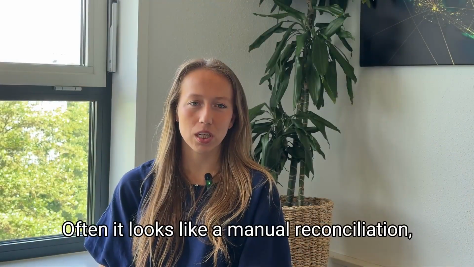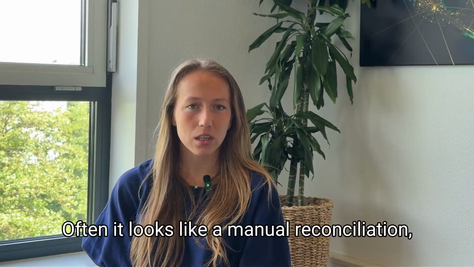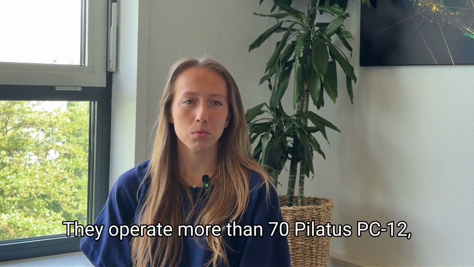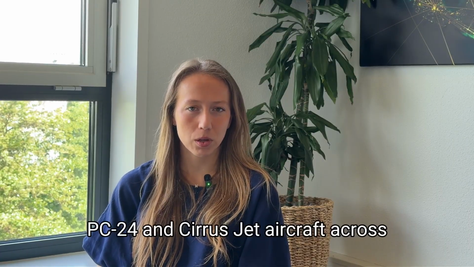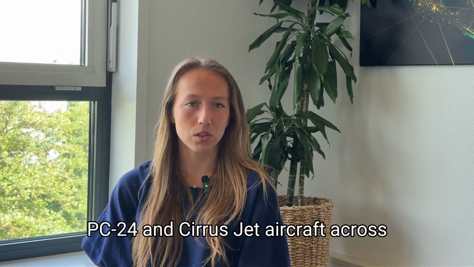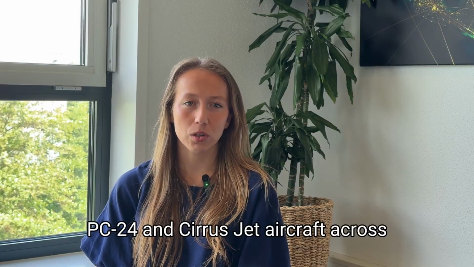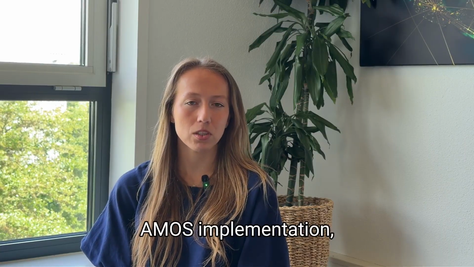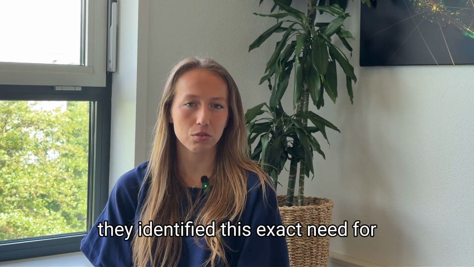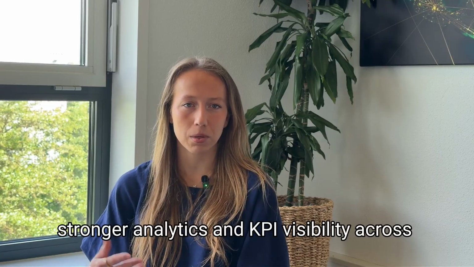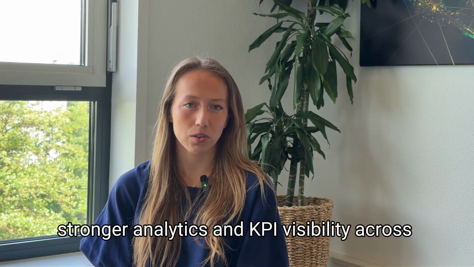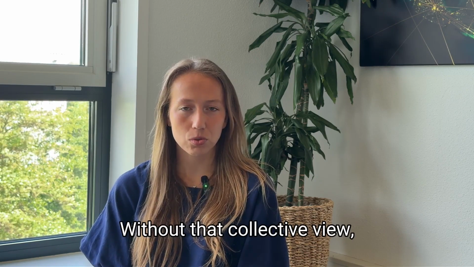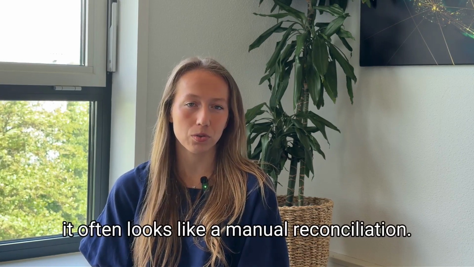Yes, often it looks like a manual reconciliation, and Jetfly is a perfect example. They operate more than 70 Pilatus PC-12, PC-24 and Cirrus jet aircraft across European business aviation. During their AMOS implementation, they identified this exact need for stronger analytics and KPI visibility across their material management and inventory. Without that collective view, it often looks like a manual reconciliation.